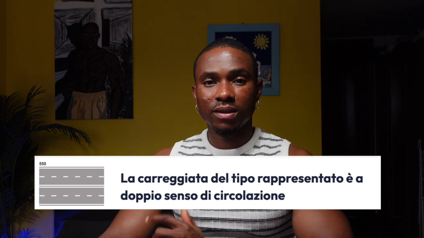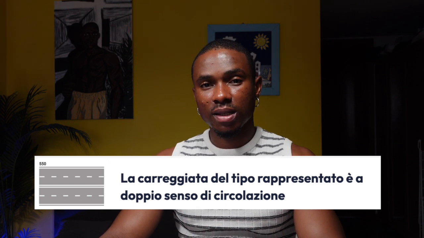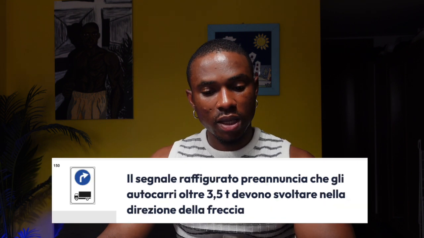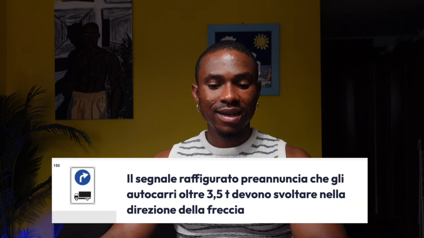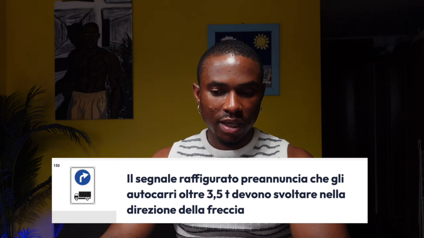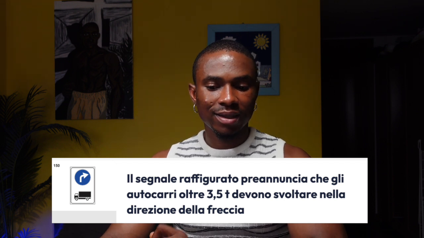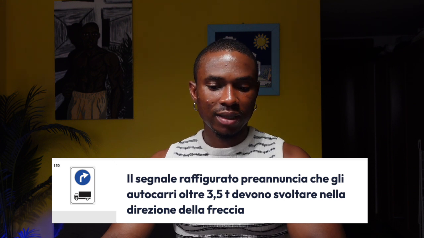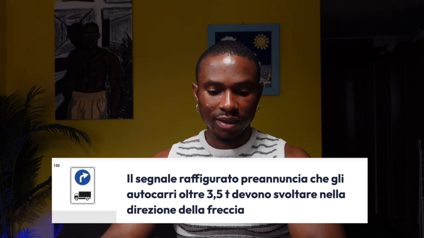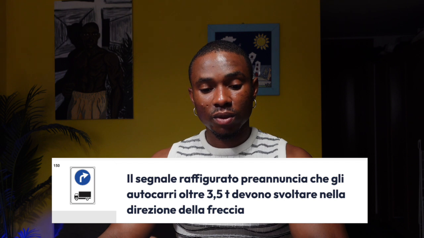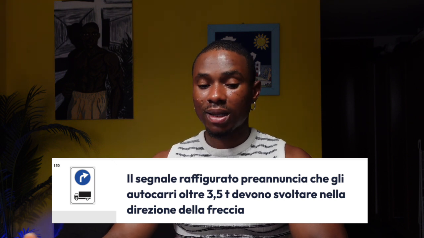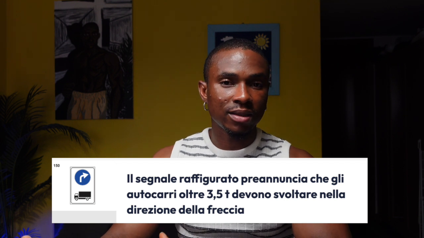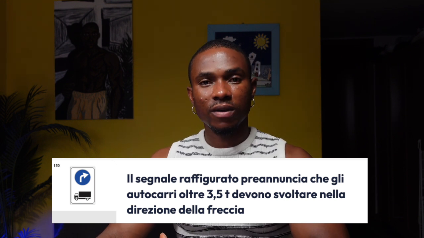Those two lines tell you that the vehicles on those left corsie cannot cross over to the other side. The next one we have here: il segnale raffigurato preannuncia che gli autocarri oltre 3,5 tonnellate devono svoltare nella direzione della freccia. The question is letting you know the trucks carrying a load higher than 3.5 tons need to turn towards the direction the sign is pointing to, which is vero.